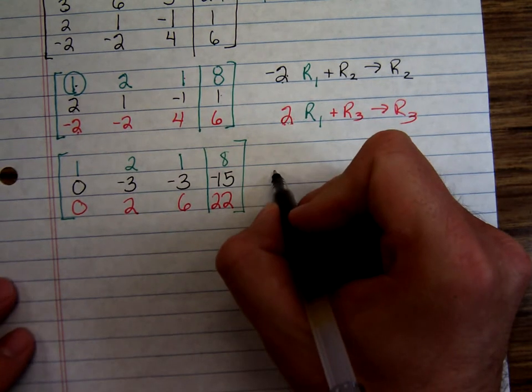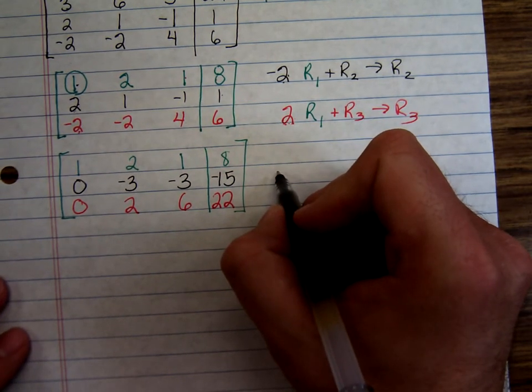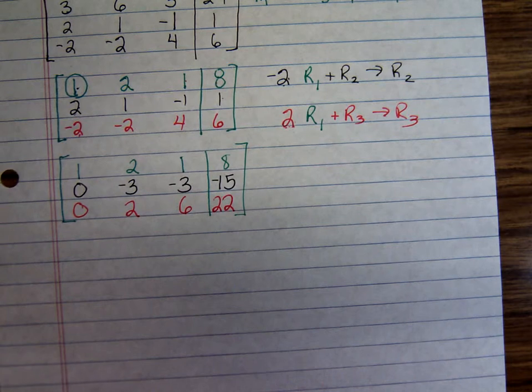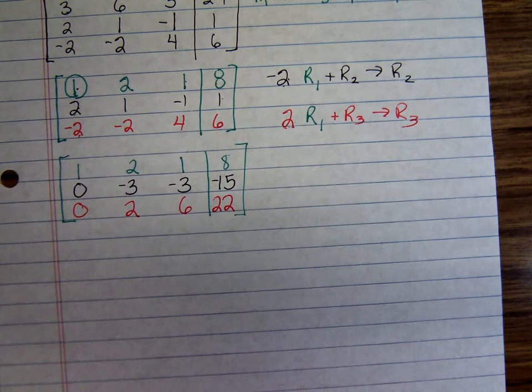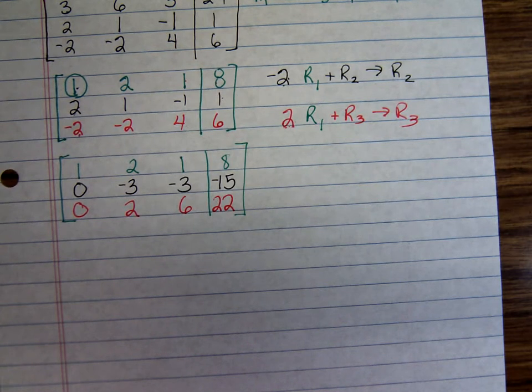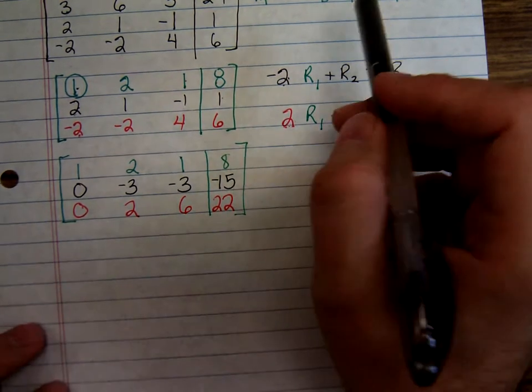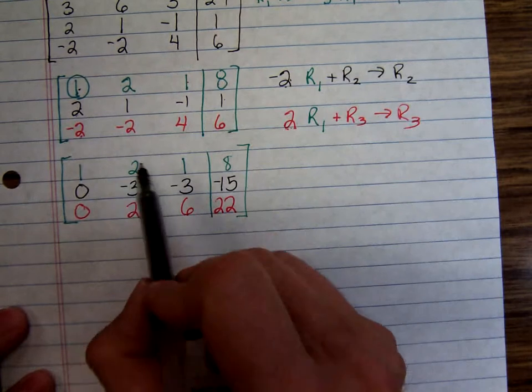In order to get leading 1s, all you can do is either interchange or multiply or divide. To get a 1 right here, let me reword it.